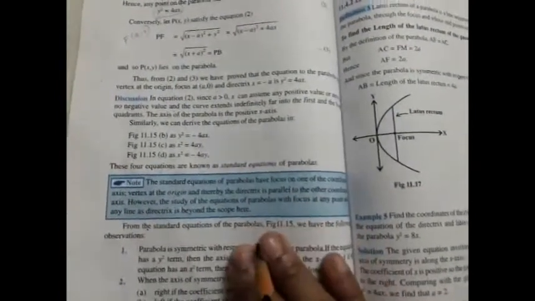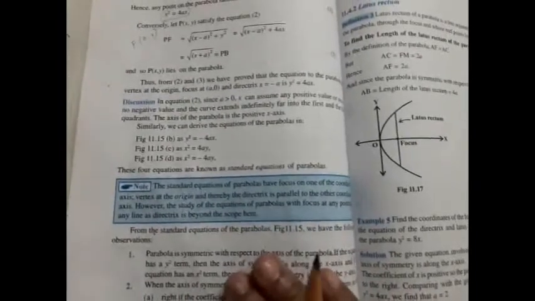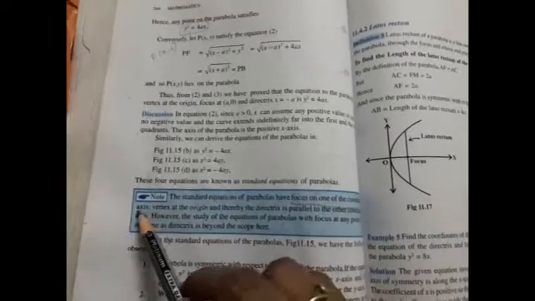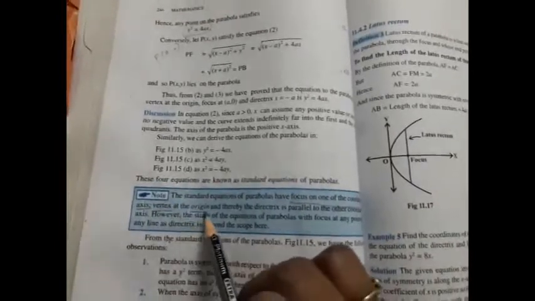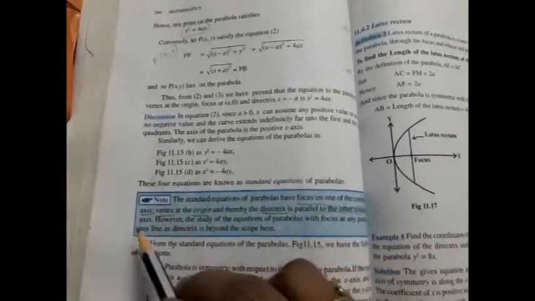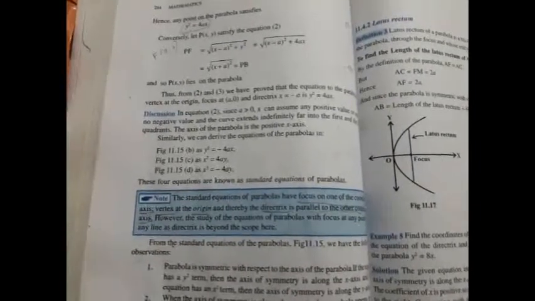One more important thing is that in the standard equations, the focus is on one of the coordinate axes, the vertex is at the origin, and the directrix is parallel to the other coordinate axis. With all these three conditions, we have derived the standard equations. So you have to remember the four standard equations of parabolas.